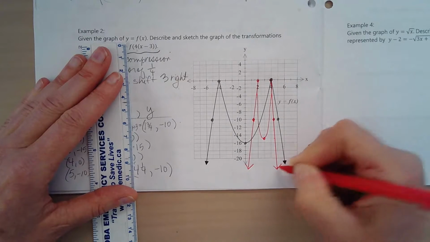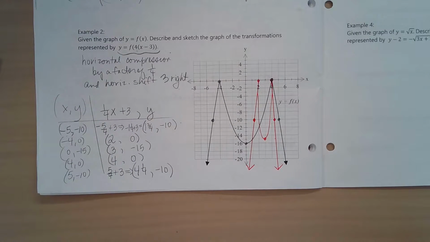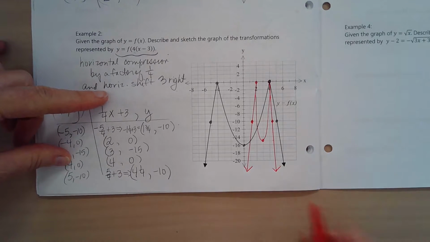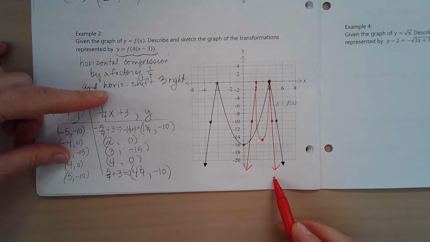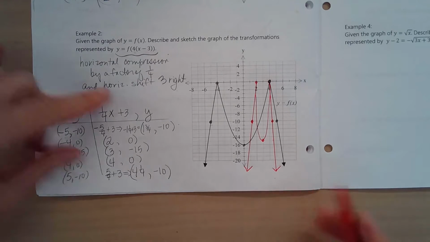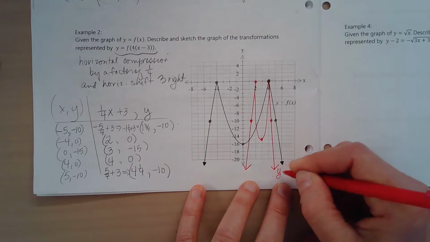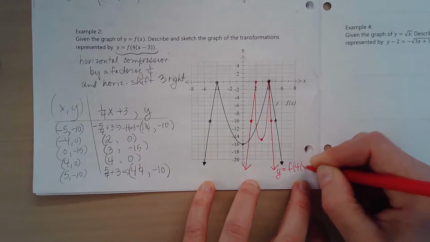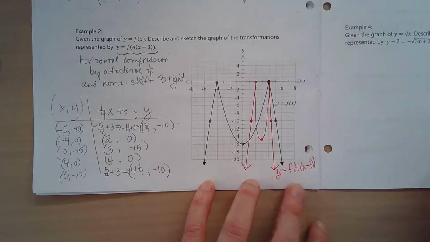And I'm going to step back, kind of look this over again. It was supposed to be a horizontal compression, yes, and a shift right. And that looks like it is, right? So in red, my function is f of 4 times (x minus 3).